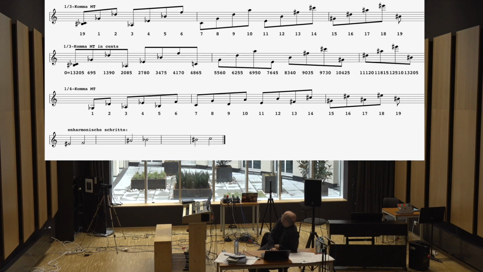So you can see it also here. You have a mean tone temperament, and if you reach the 19th fifth here, you are again at the starting point of the circle. This is the same if you prefer to calculate. So this is in cents. I just calculated all the fifths on top of each other, and you end up at 13,205 cents, which equals 11 octaves. No?